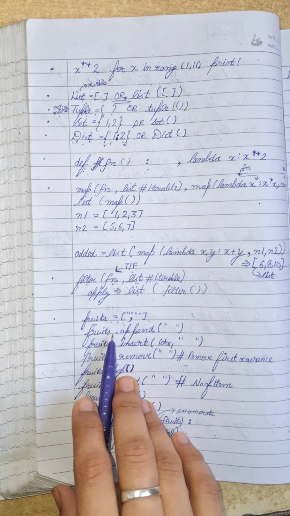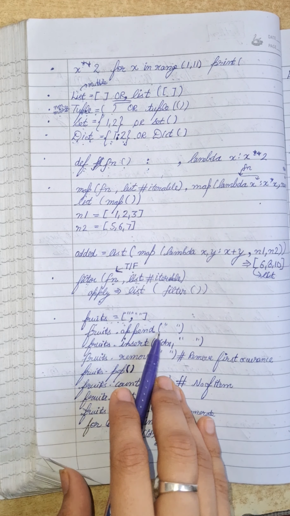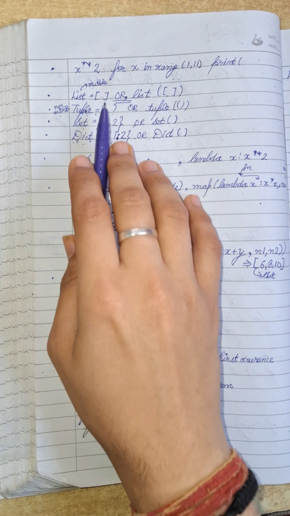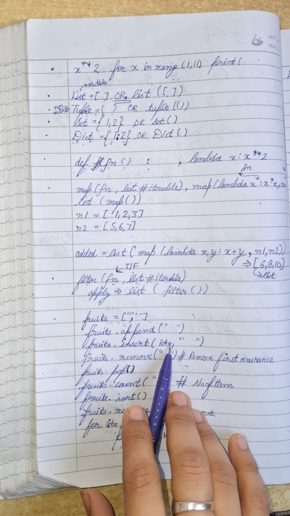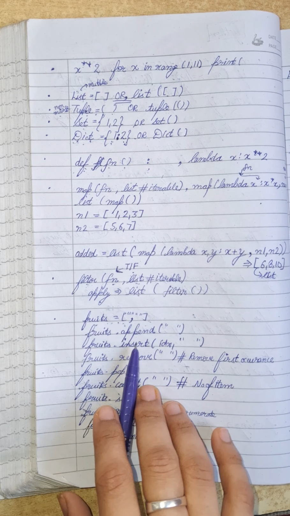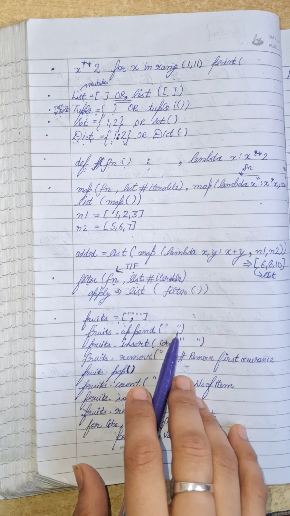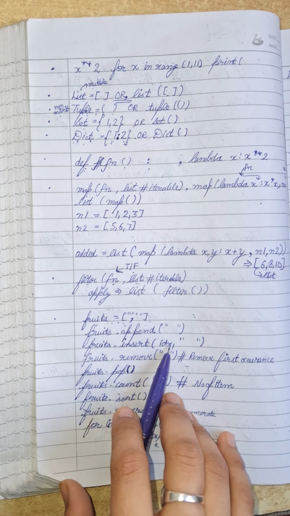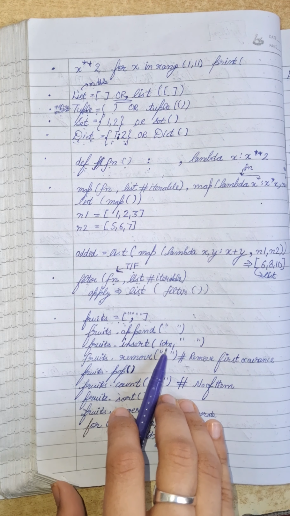Now fruits dot append. Why can I use this function, dot append? I can use this function append as these are mutable in nature. Now fruits dot insert, index, comma, your new value. What is the difference between append and insert? Append will add this value at the end of the list, whereas insert will add the value at that particular index. Keep in your head that the index in Python starts from 0 itself.